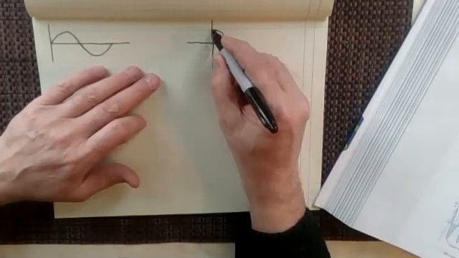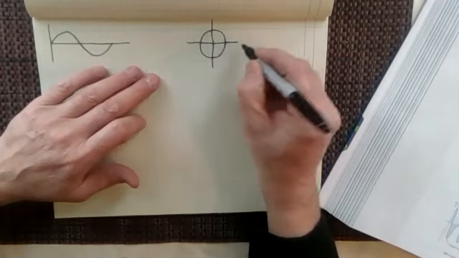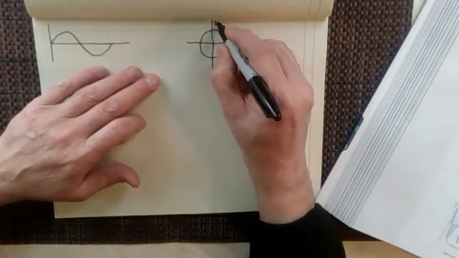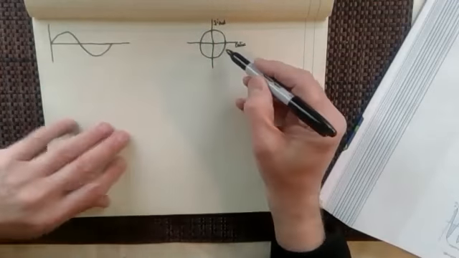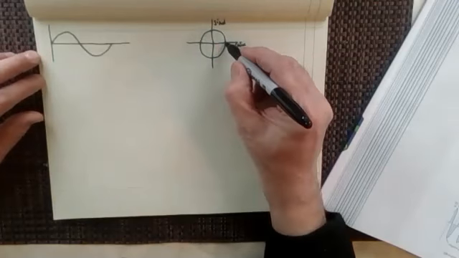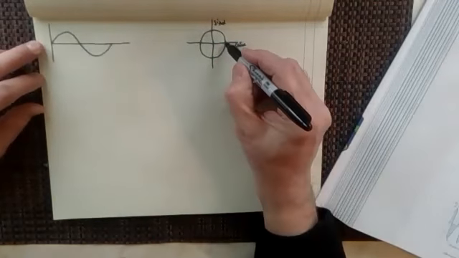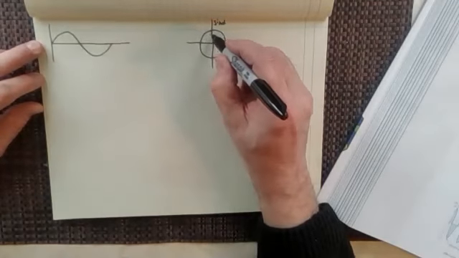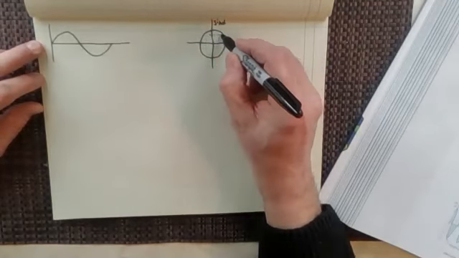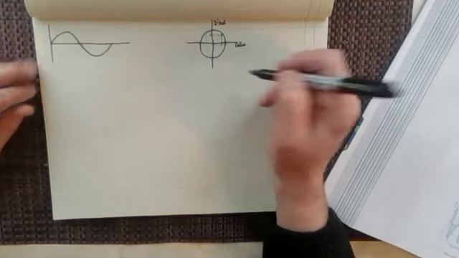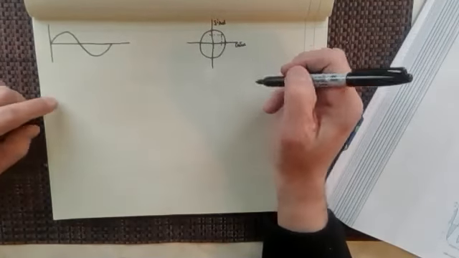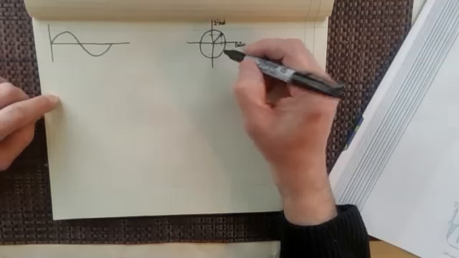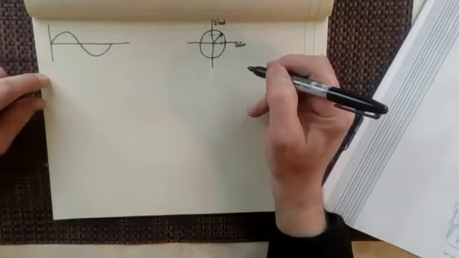When we look at the unit circle, we know that this is the cosine axis and this is the sine axis. In the unit circle, what happens when we're looking at the sine? Well, the sine of 45 degrees, if I go over here on the sine axis, would be approximately the same as the cosine of 45 degrees, wouldn't it? There would be our 45-degree vector, and they would be about the same.